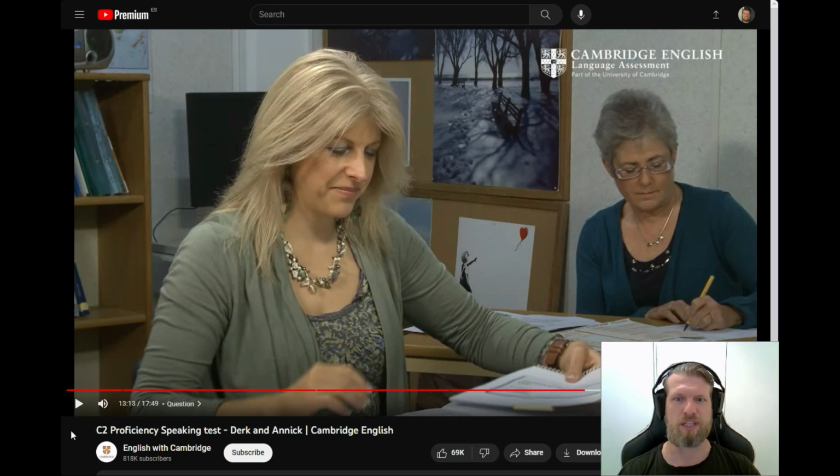Okay, so that's the second part of part 3 with the roles swapped. And I guess my thoughts are very similar to the other round. I think Annick, just like Dirk, does well following the prompts on the card, which help her organize her thoughts and give a very structured answer. I think she does that very well.